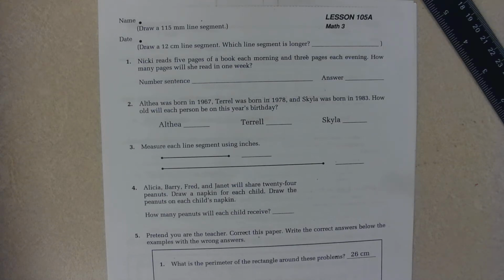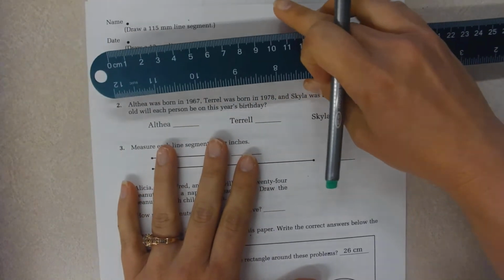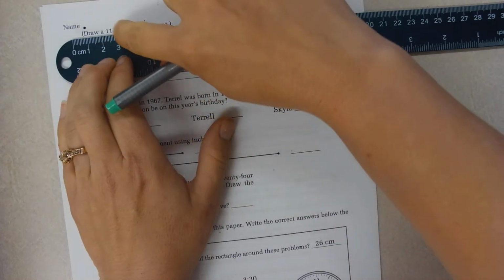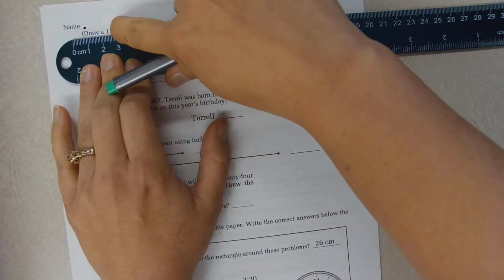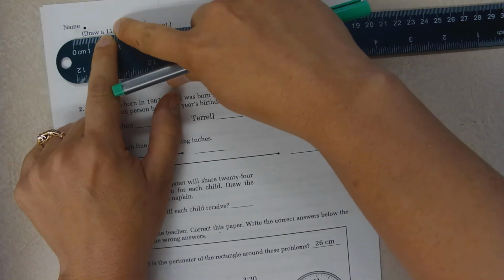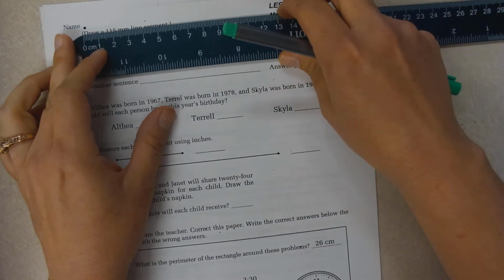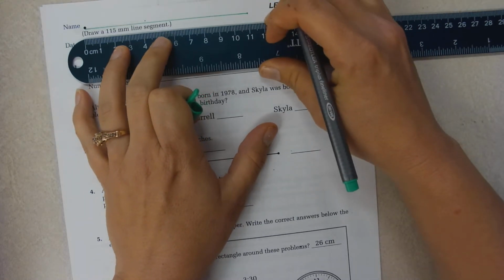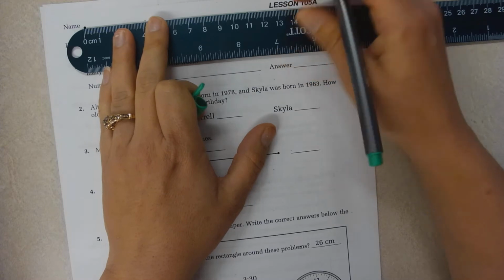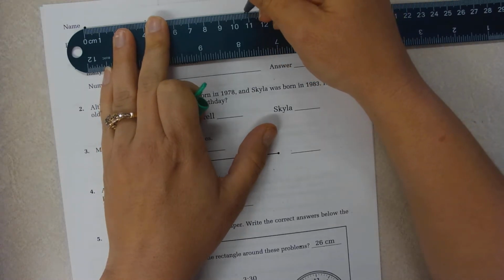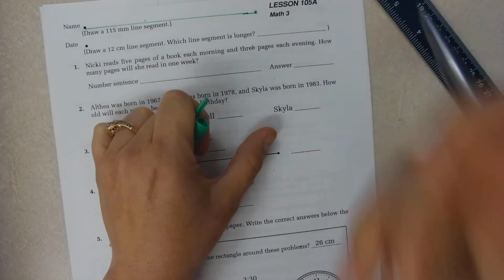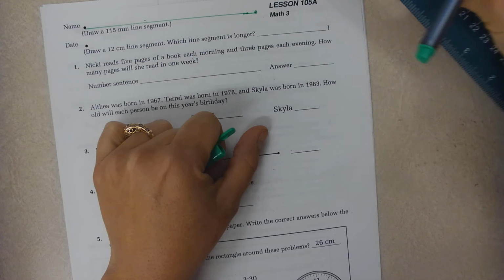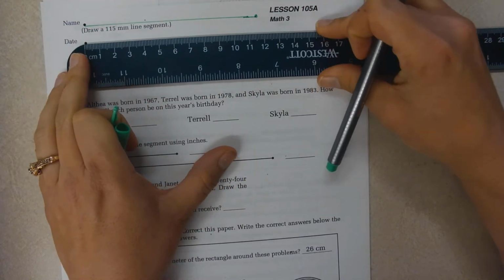Hello boys and girls, we are working on lesson 105 in our Saxon math book, and the first thing we need to do is to draw a 115 millimeter line segment. So we're going to turn to the metric side of our ruler, and if you recall, centimeters would be this portion, the tens place. So there's 11 tens, so I'm going to go 11 centimeters. And then I'm going to look at my millimeters, and it's 5 millimeters. So I'm going to do 5 little dash marks, which is basically 11.5. 12 centimeter line segment.